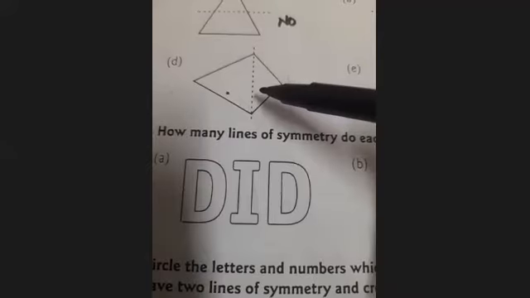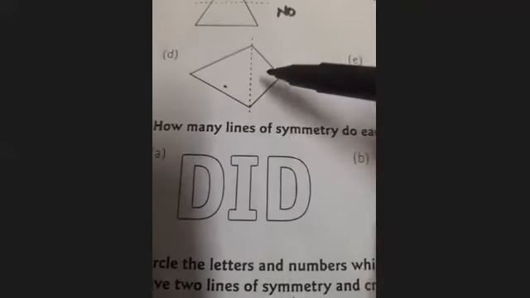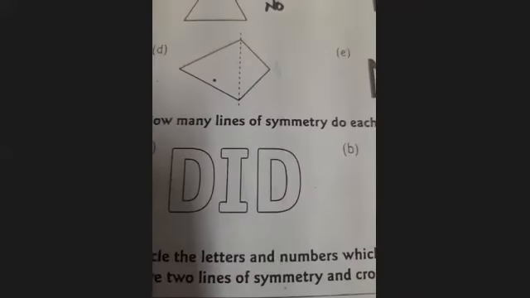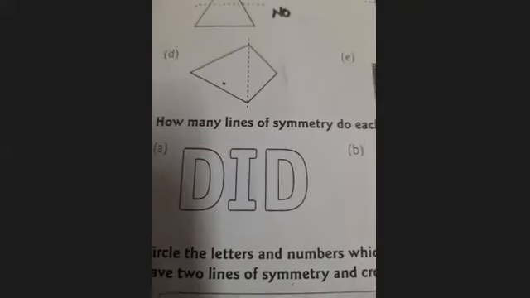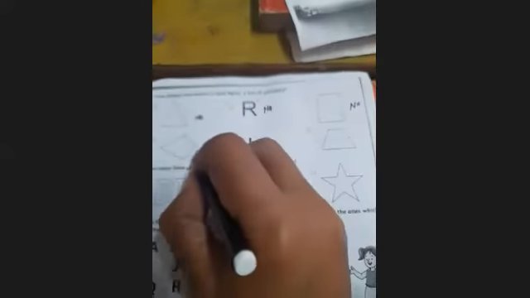Now fold along the dotted line. You can see the first part does not overlap the second one. So it means the dotted line is not a line of symmetry of this figure. Again, your answer is no.